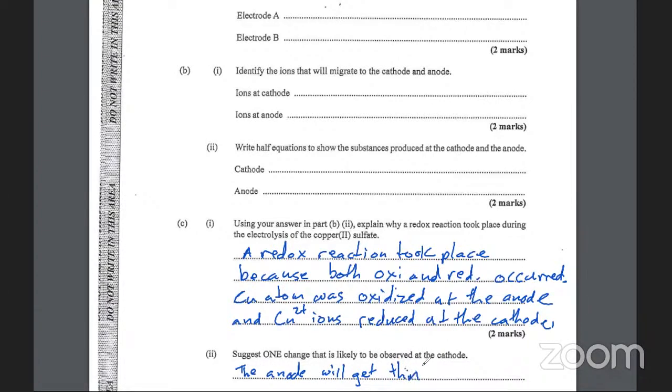So if you want to say it will get thin, or decrease in mass, or size, whichever. Right? Or if you want to say it will break down, whichever one you want.